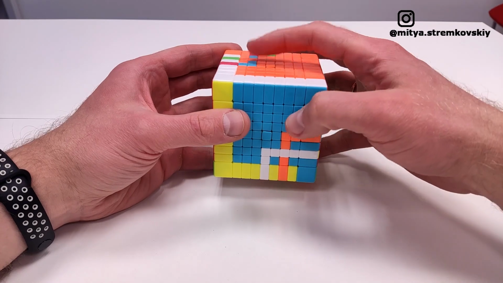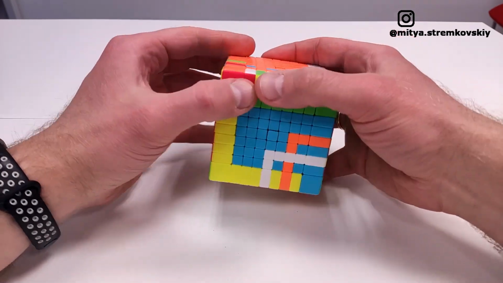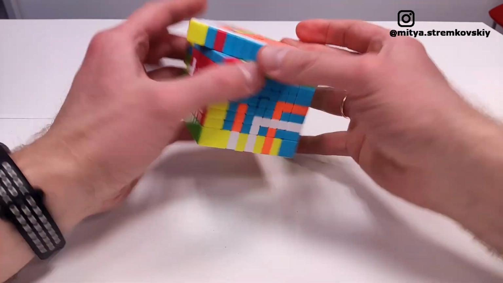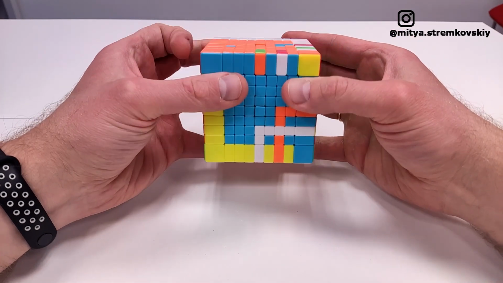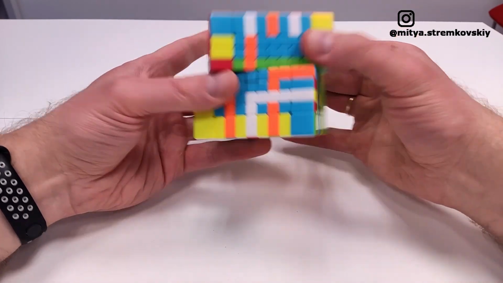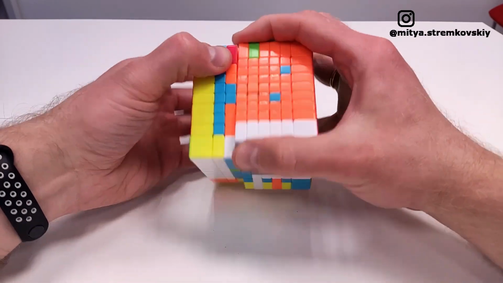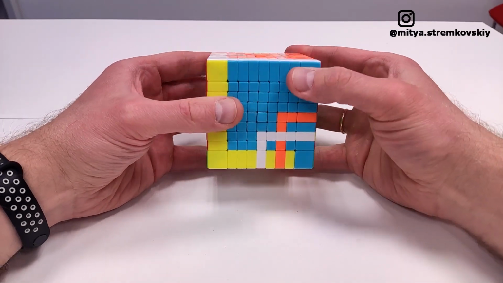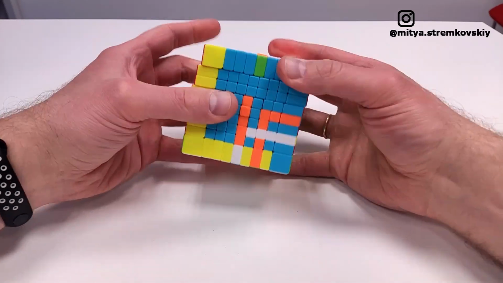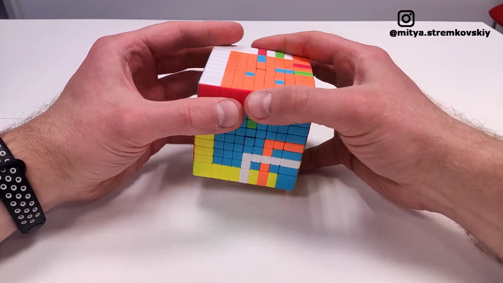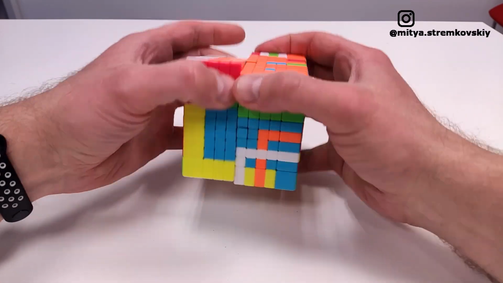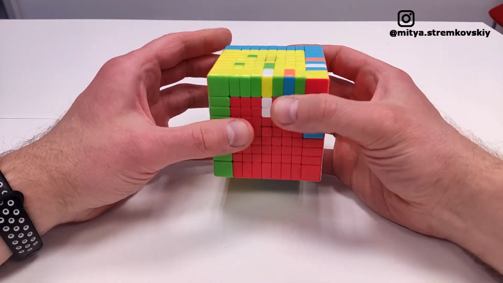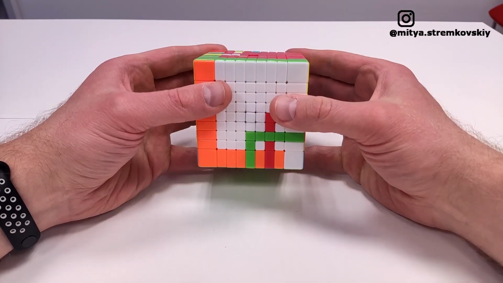We are going to mask these two pieces. And the last is this white.